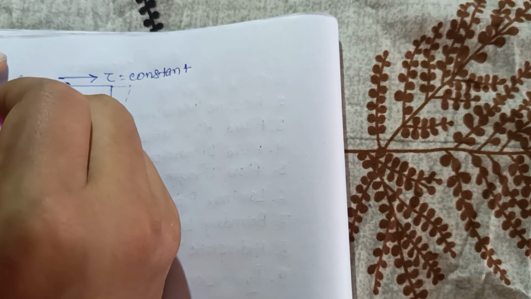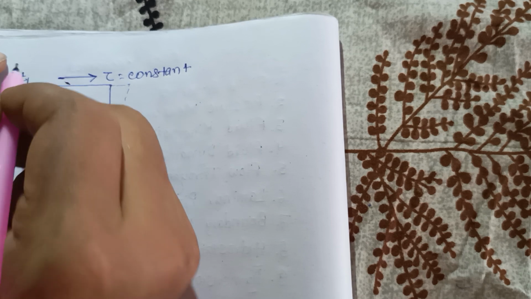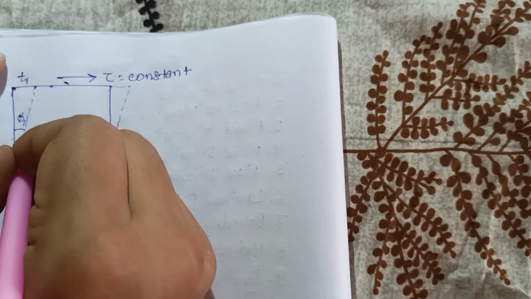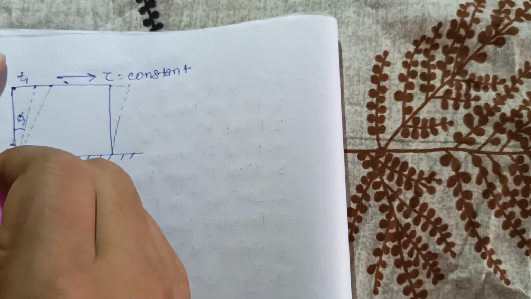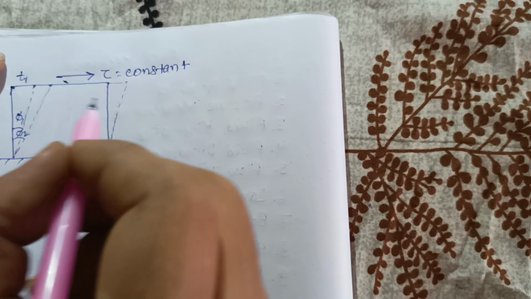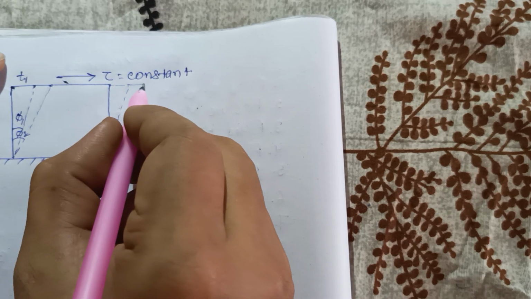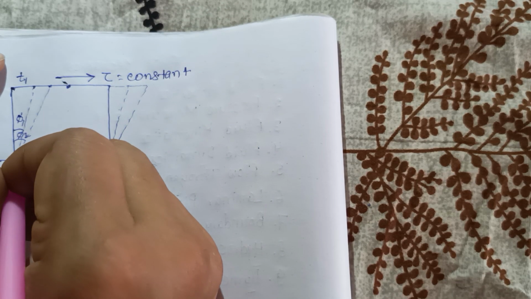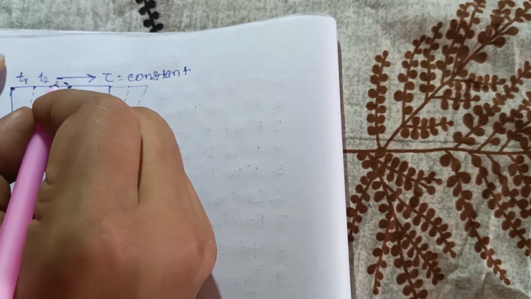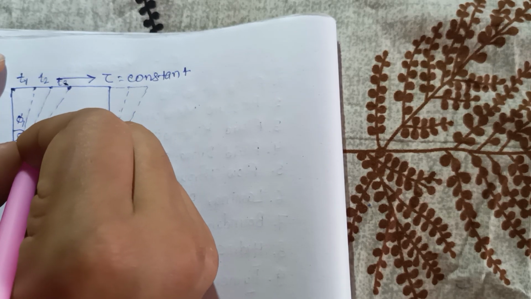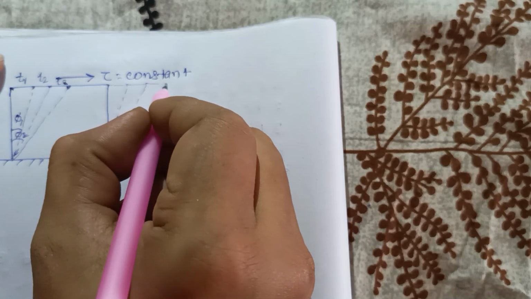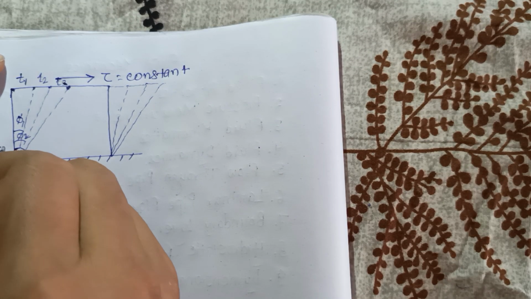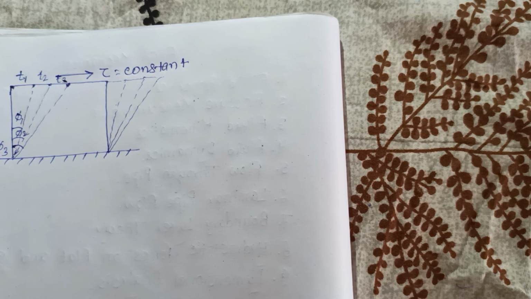After some time t2 the shear strain is phi 2, and after some time t3 the shear strain is phi 3.